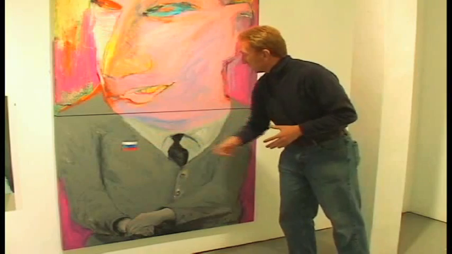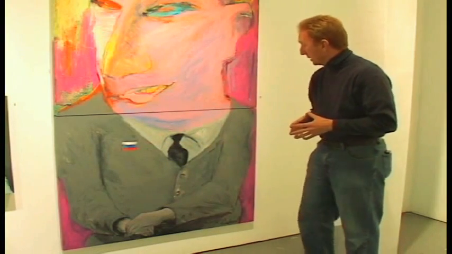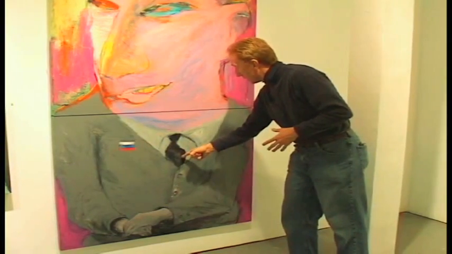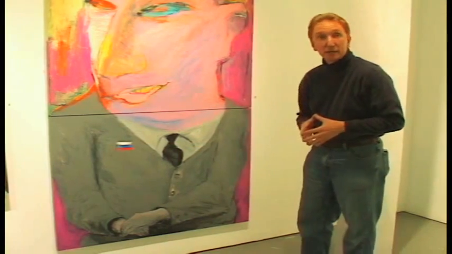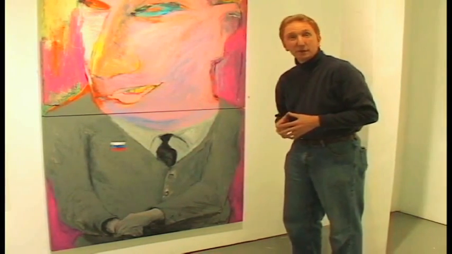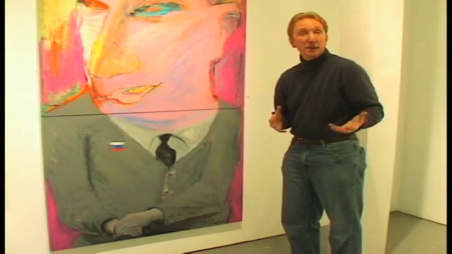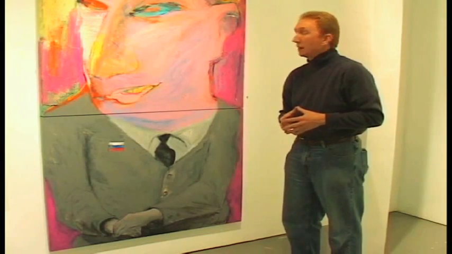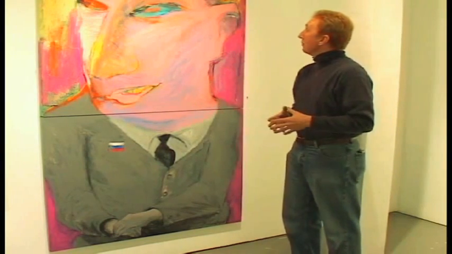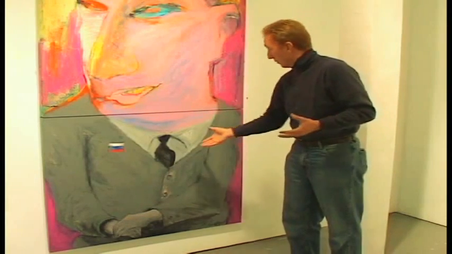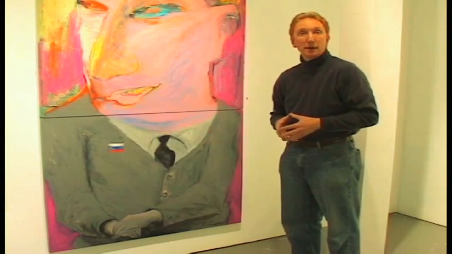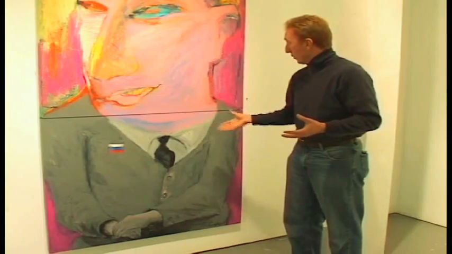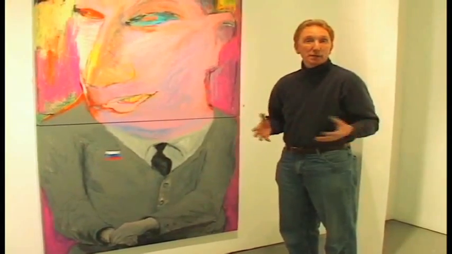He's got the Russian Federation, but if you look really closely here, I've snuck in a little tie clasp of the hammer and sickle. So I mean, let's face it, he was head of the Russian KGB. So he is a modern president, perhaps, or is he at heart a Cold Warrior? I don't like to make statements so much in my art as raise questions, and then the viewer can supply the answer.